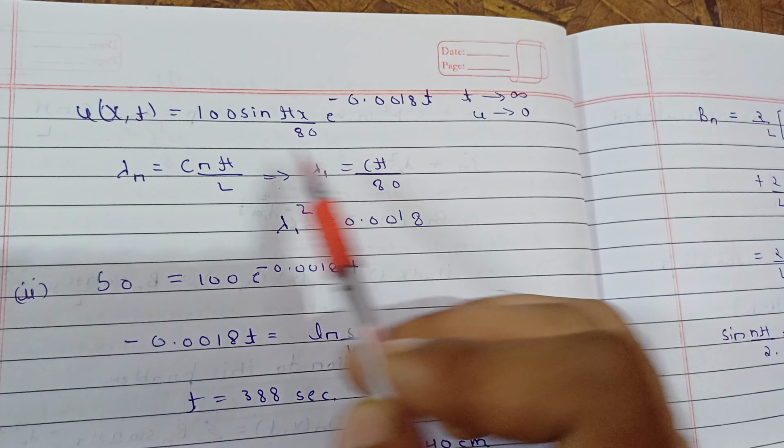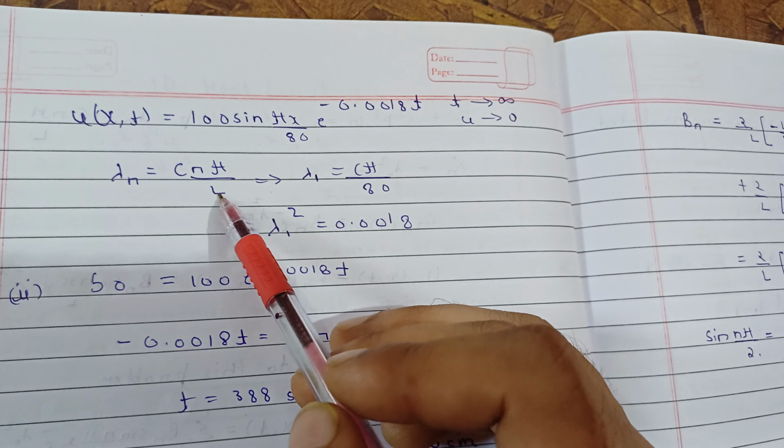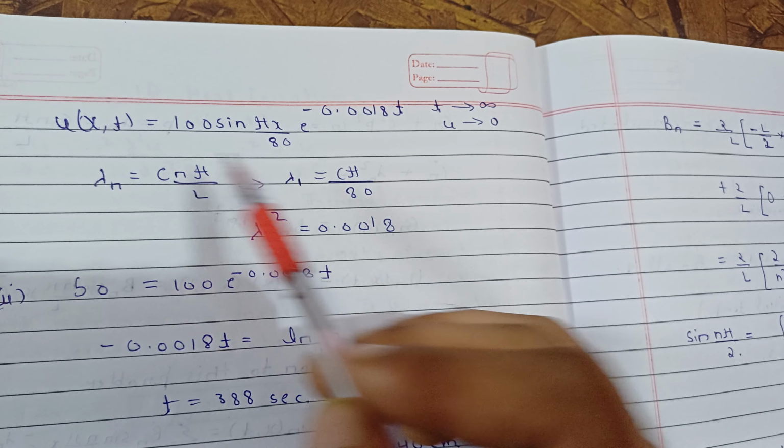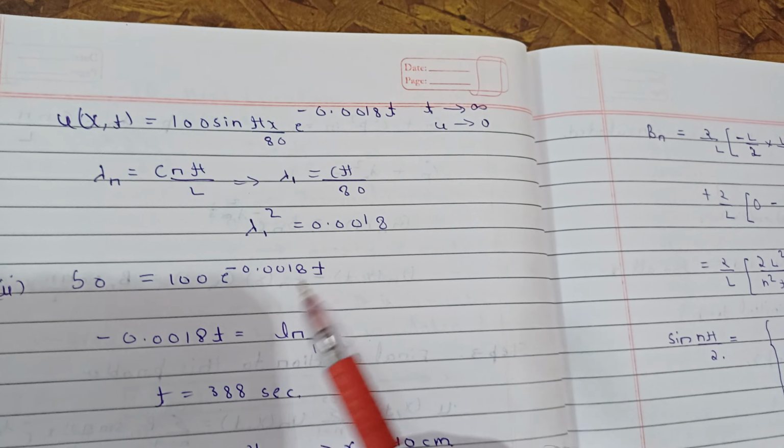Now lambda n can be calculated this way. I already told you n is 1 here. So L is 80 and c is already given. So lambda 1 square will be this.